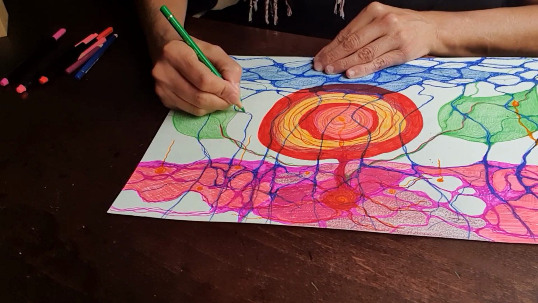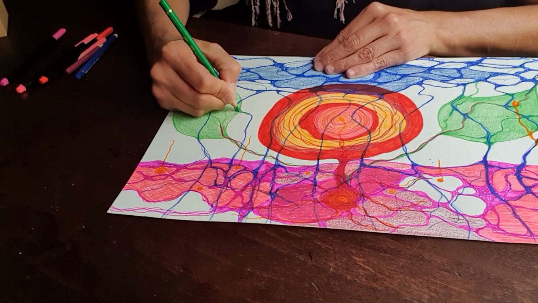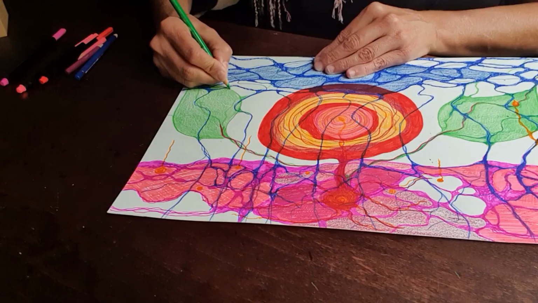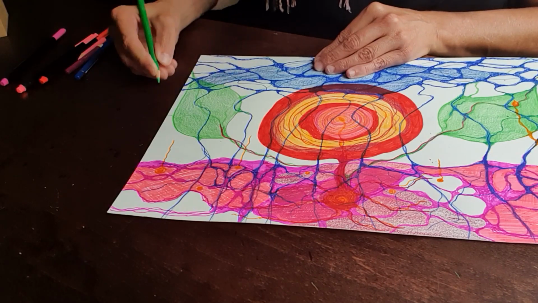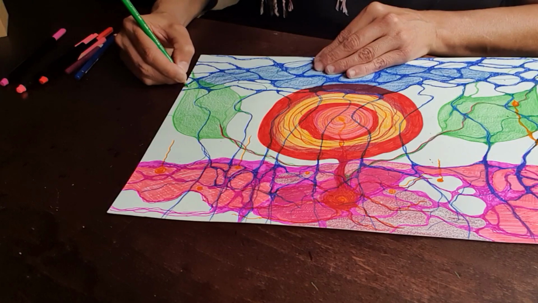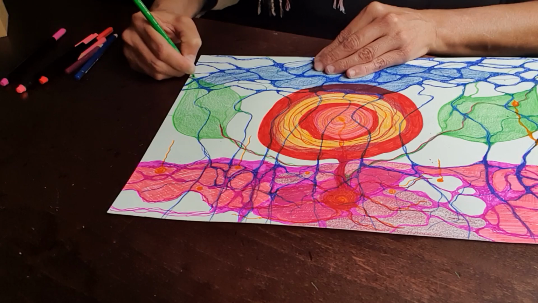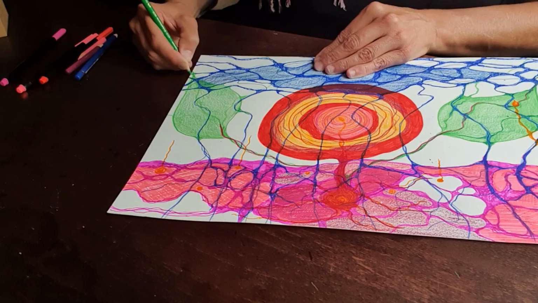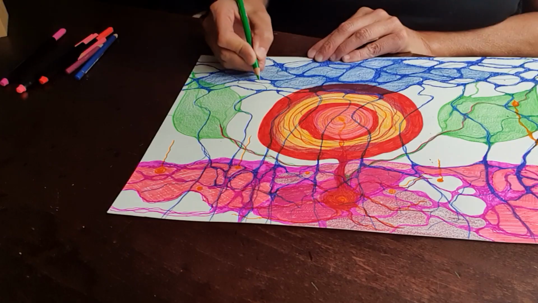Integration of all intersecting lines. We are never separate from everything that is, although we as humans perceive or tend to perceive it that way.